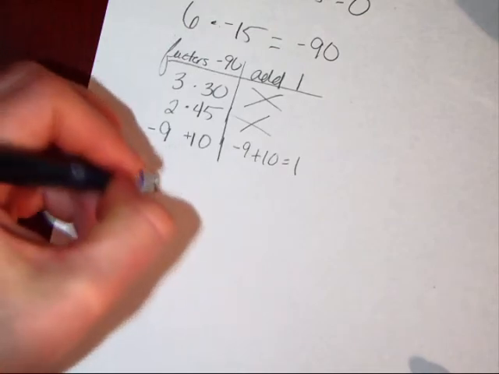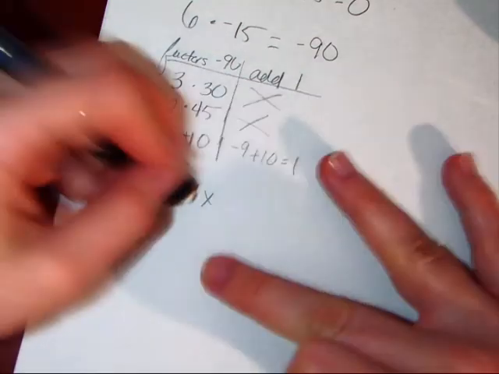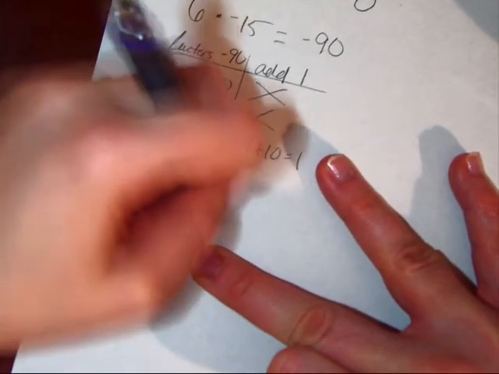So I can do 6x squared plus 1x. No, not plus 1x. You take that away. Habit.